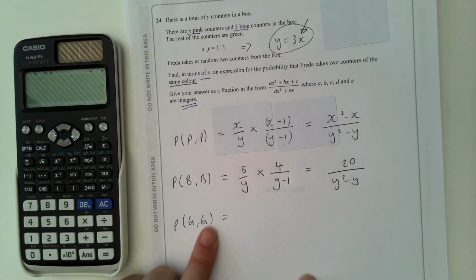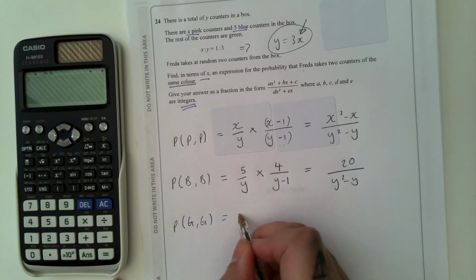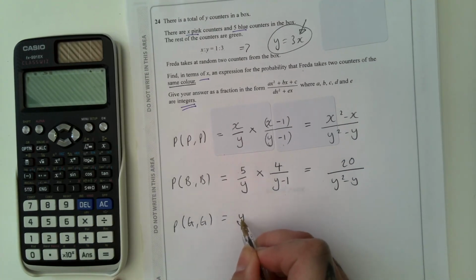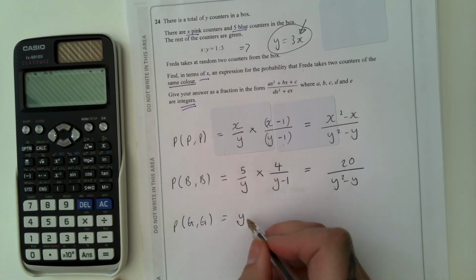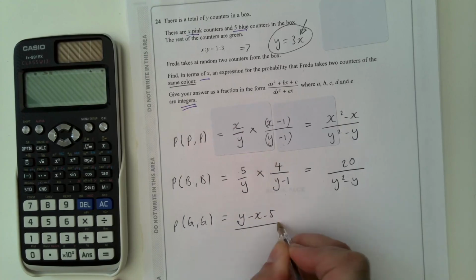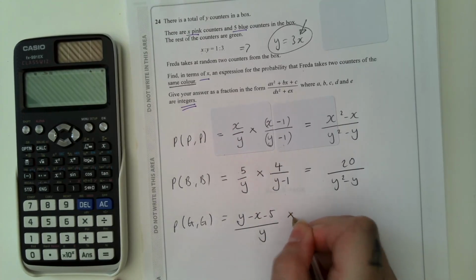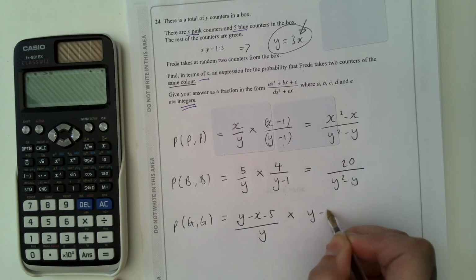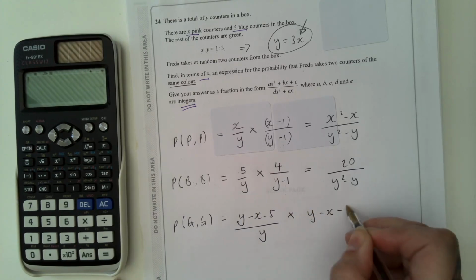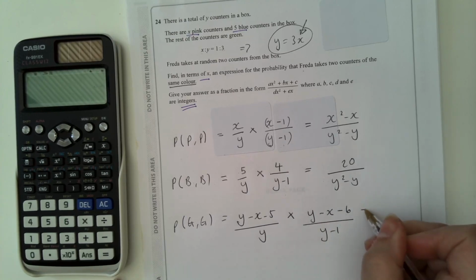Okay, probability of green and then green. So the probability of picking the first green will be the total number of counters, take away how many pink and how many blue. So subtract x and subtract 5 out of the total. Then there would be 1 less green to pick from. So it would be the total subtract x subtract 6. That's 1 less over y minus 1.